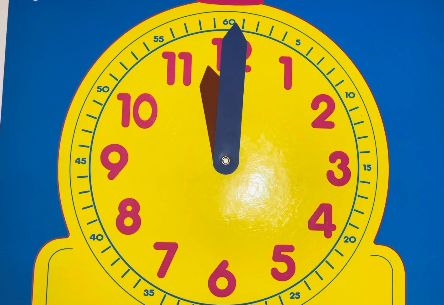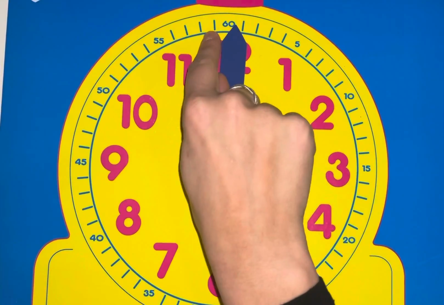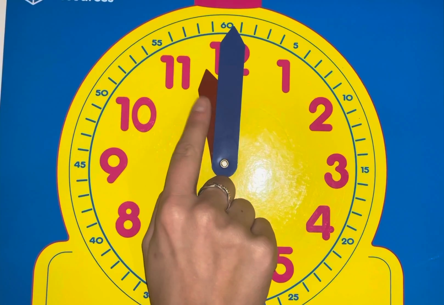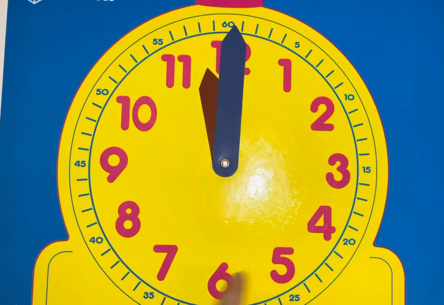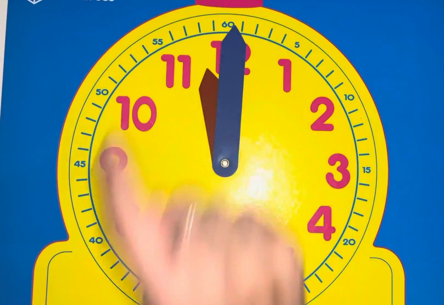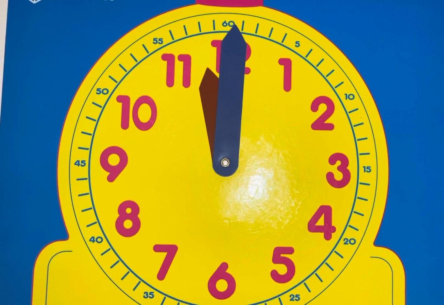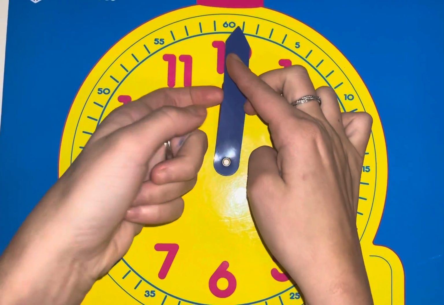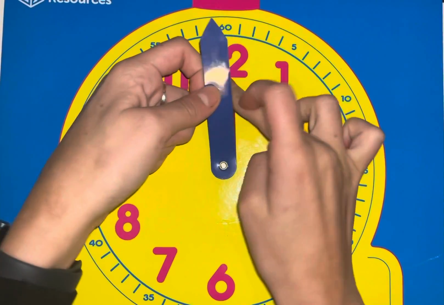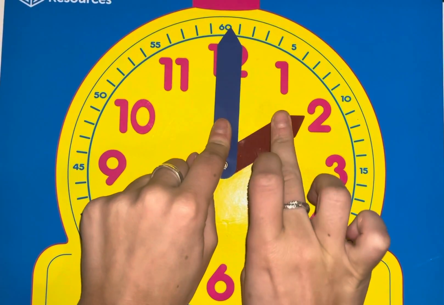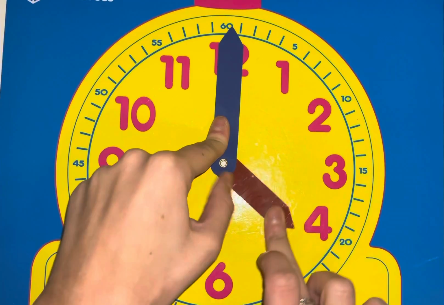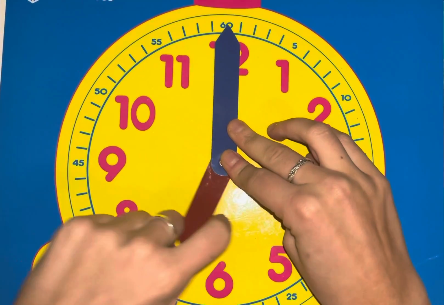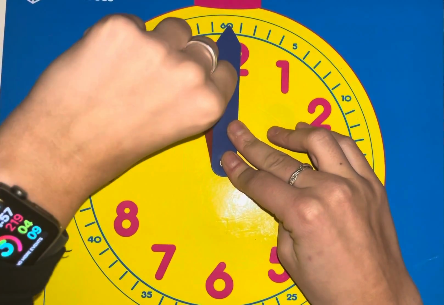So there are 12 hours in the morning and there are 12 hours in the afternoon. Now on an analog clock we can only see 12 hours. That means that this hour hand has to go around each hour twice before the new day starts. So we start the day at 12 o'clock in the morning, and then we go 1 o'clock in the morning, 2 o'clock in the morning, 3 o'clock in the morning, all the way up until 11:59 in the morning.